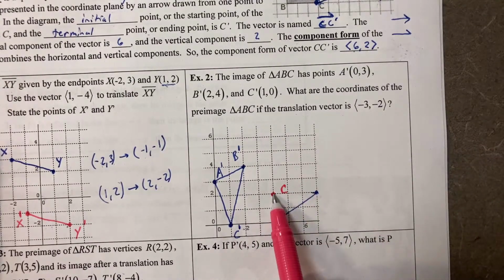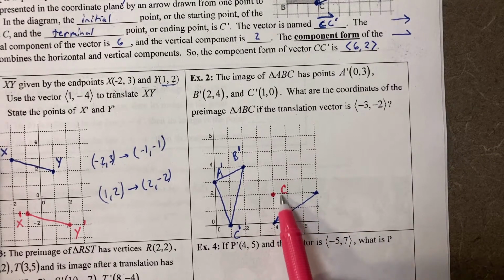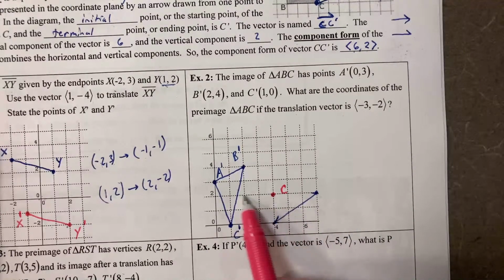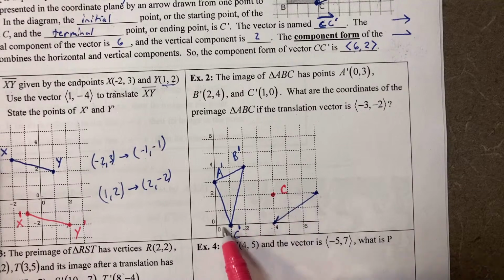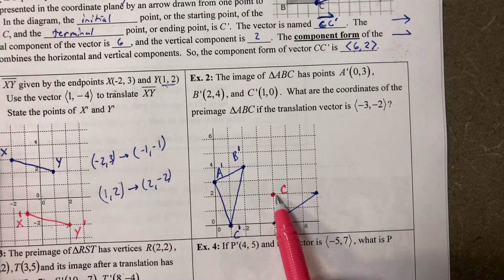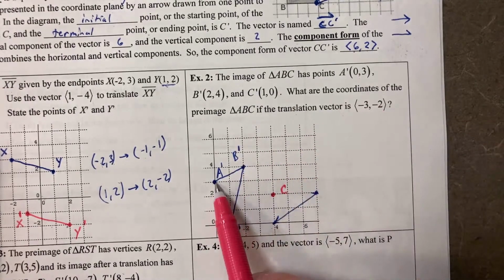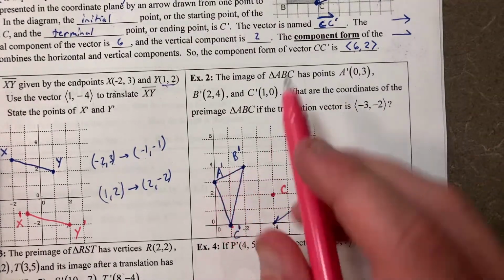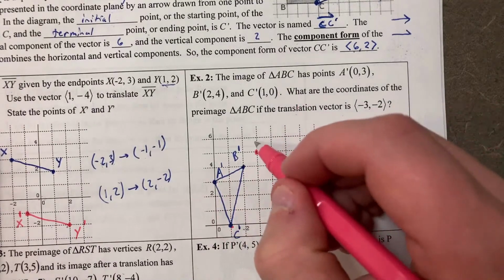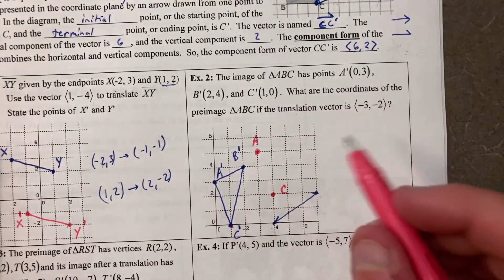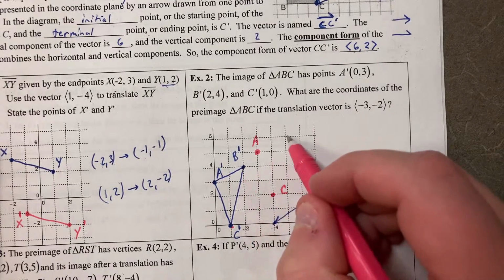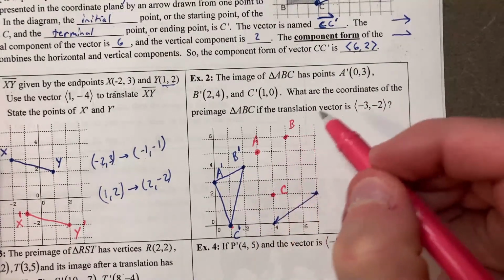And you can see that we're using this vector to get from here to here. We go over 3 and down 2. This is where C started, and this was the image. Now do the same thing with A, go backwards. So there's A right there, and B has to be right there.